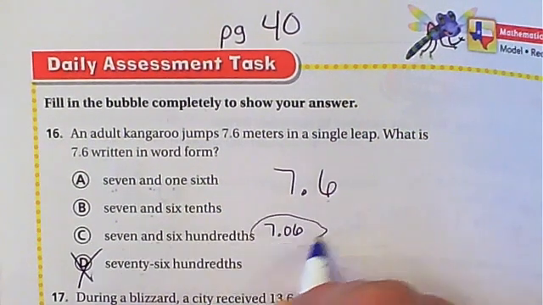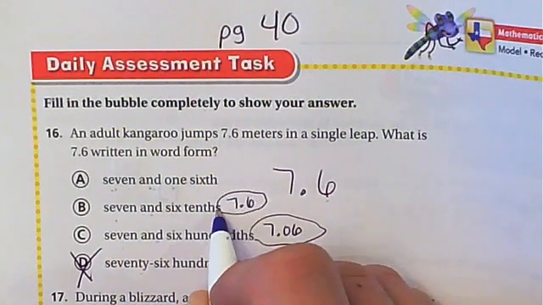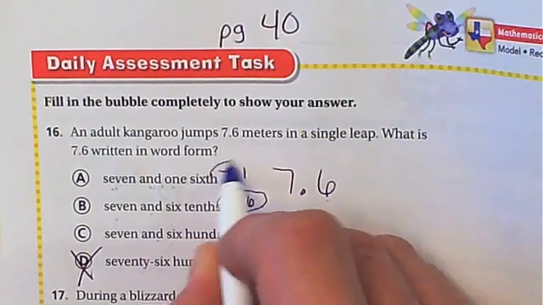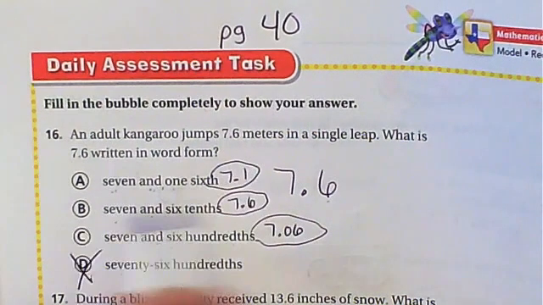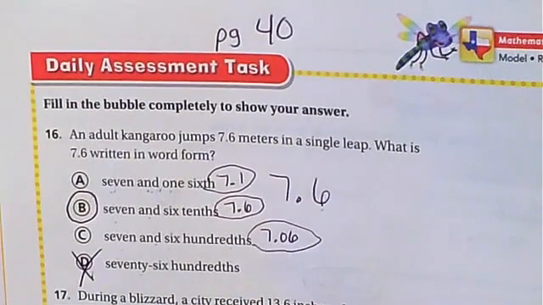So 7 and 6/100 looks like this. 7 and 6/10 looks like this. And 7 and 1/6 would look like this. So our winner is definitely B right here. Okay.